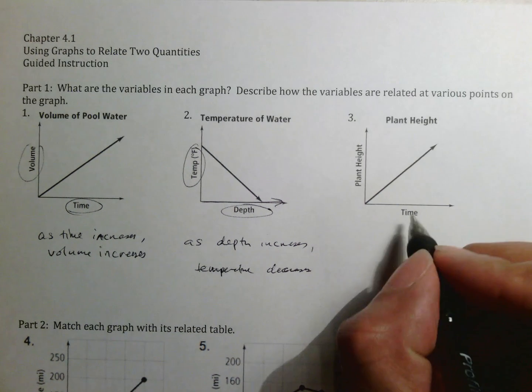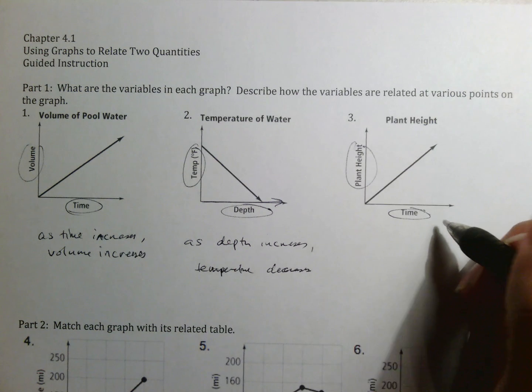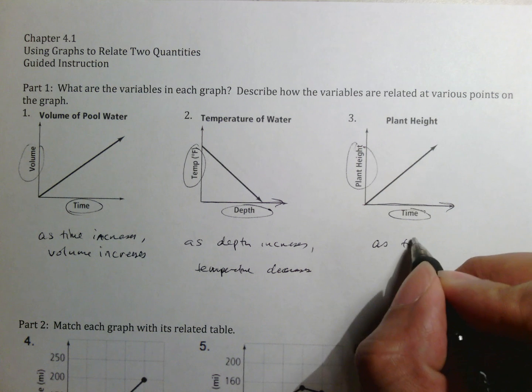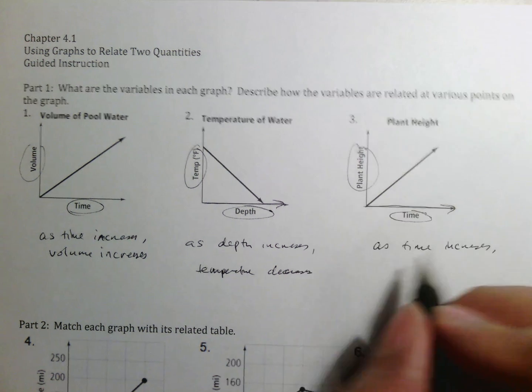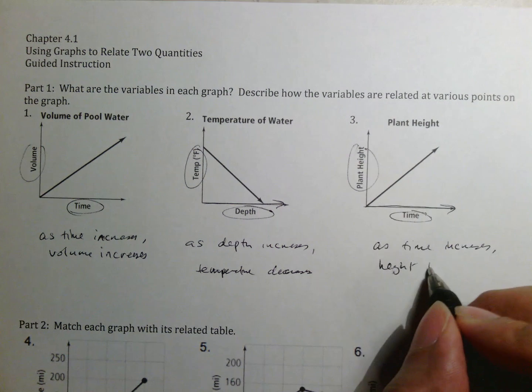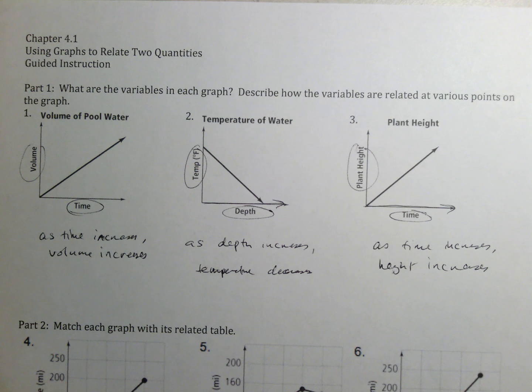And then question number 3, your variables are time and plant height. What you should have said, again, this one always goes forward: as time increases, height, if you notice, that's going up, also increases. And so that would be the answers that you should have said on question number 1, 2, and 3 if you did those the right way.